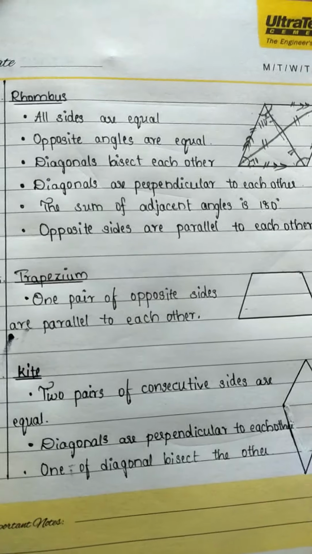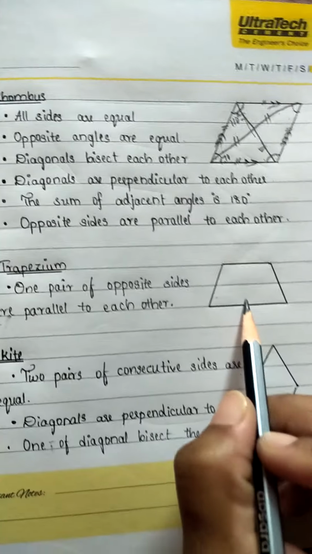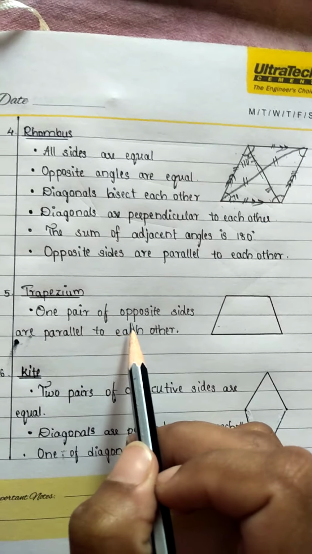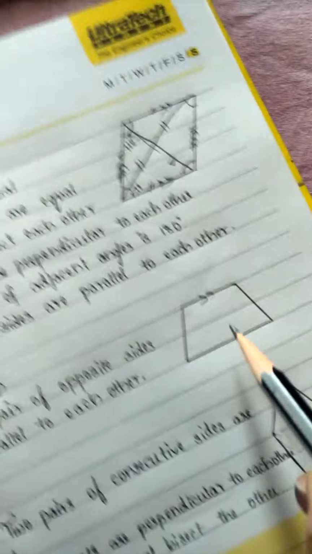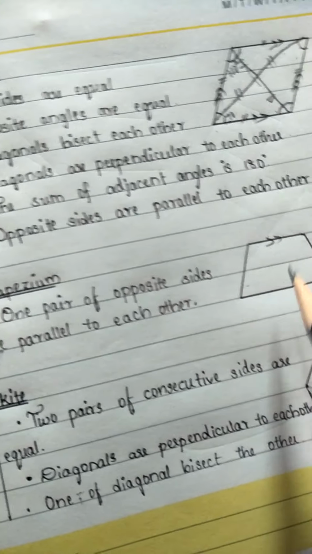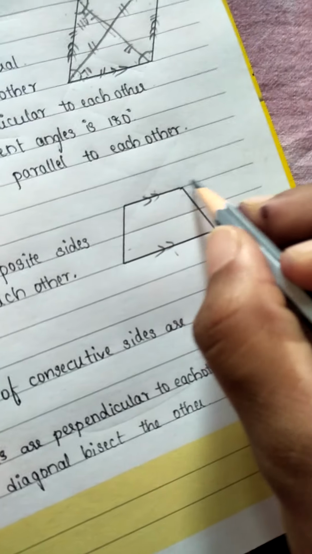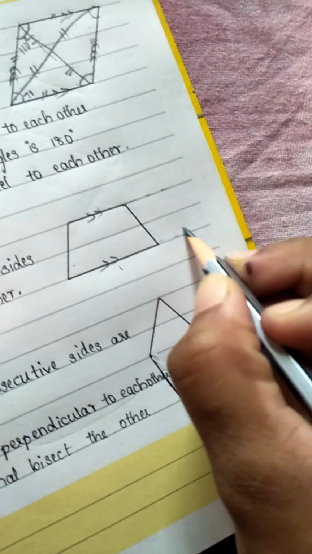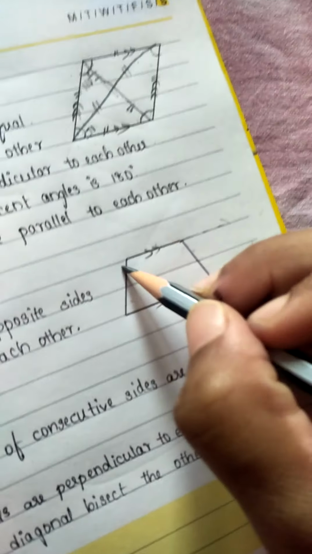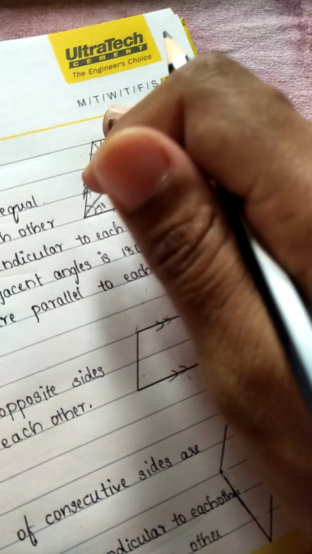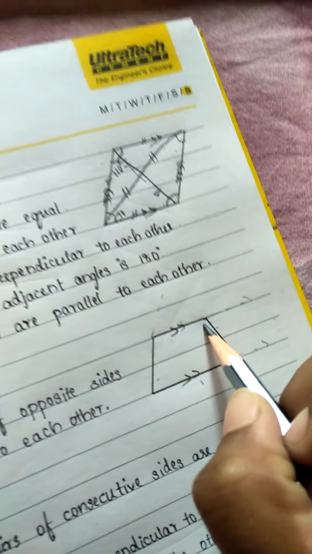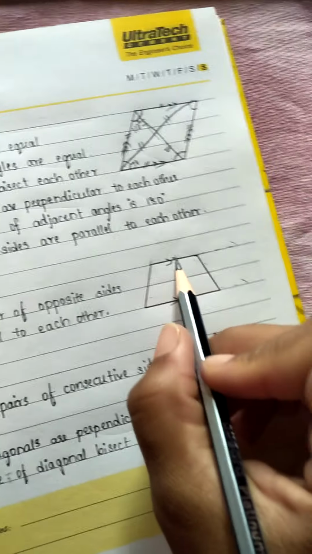Next, the trapezium. This is the diagram of a trapezium. Here one pair of opposite sides is parallel to each other. These two are parallel. These two are opposite, these two are opposite, but only these are parallel. When they go like this, they won't meet. But when these two sides go up, they may touch somewhere. So these are not parallel. Only one pair is parallel, these two.